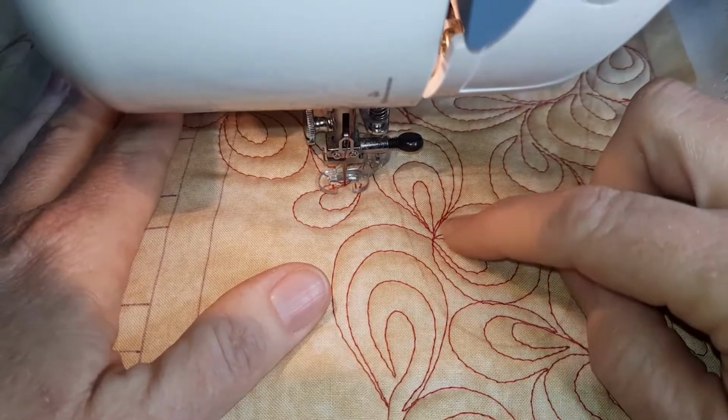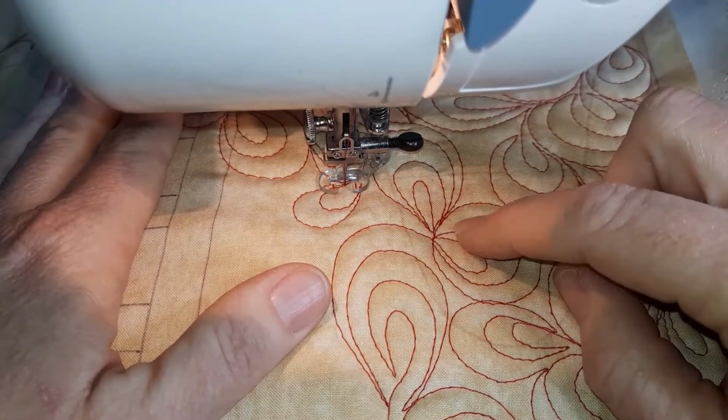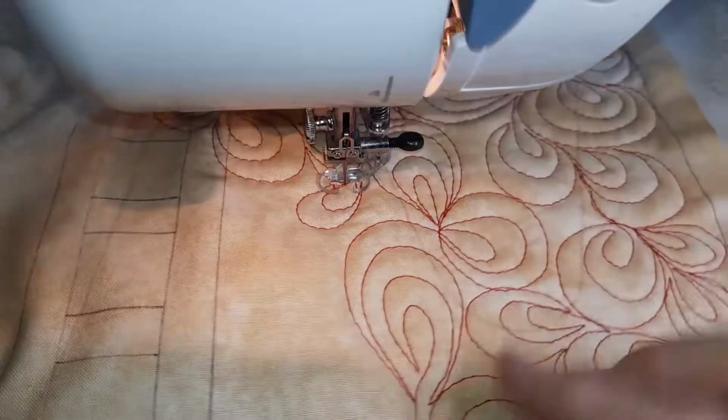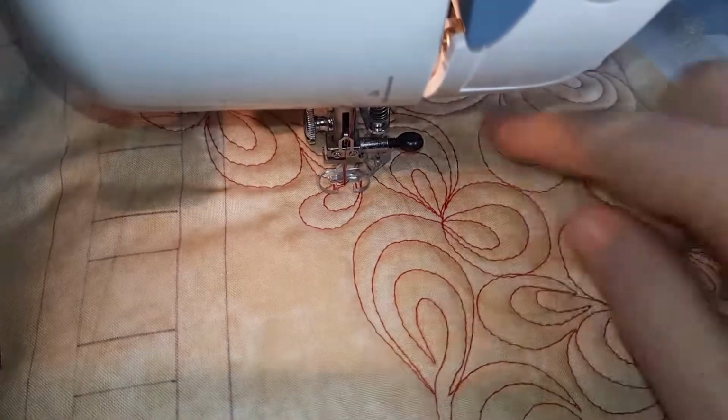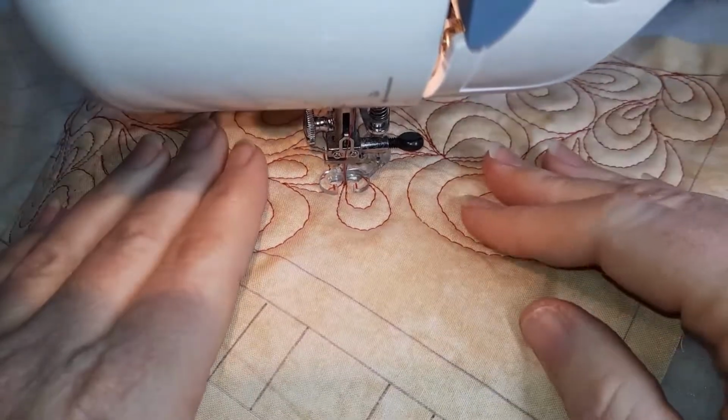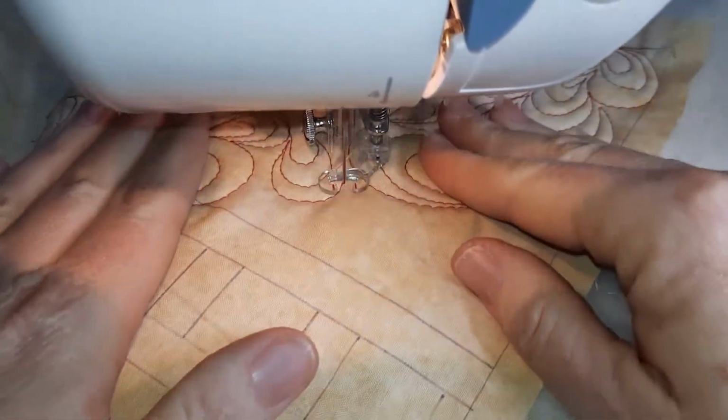So you can see here where I was talking about the thread buildup, the color. I have got a few spaces here. I'm not overly worried about those. Probably wouldn't like them to be bigger than that, but I'm okay.